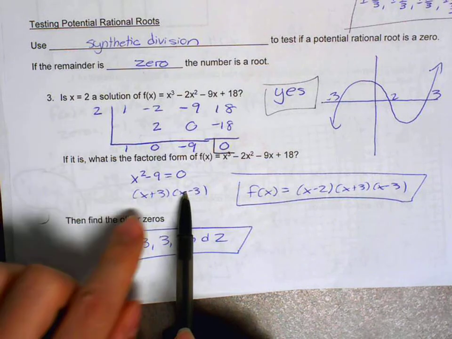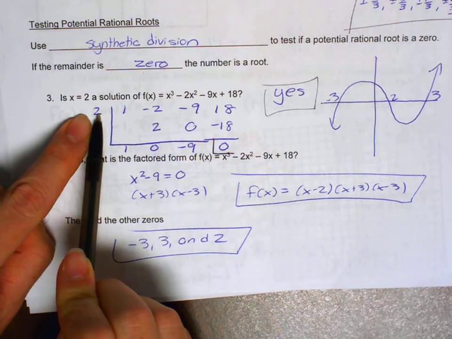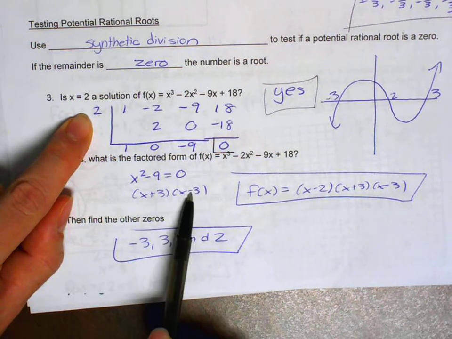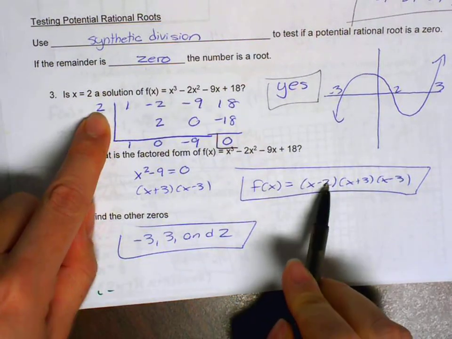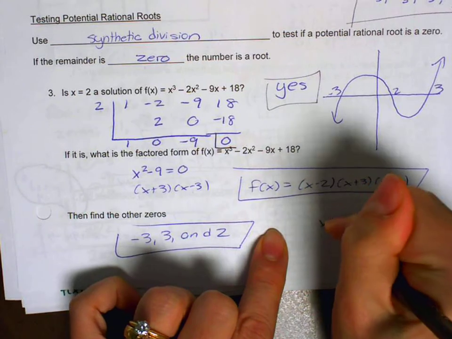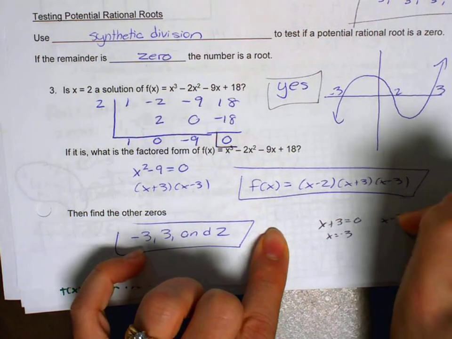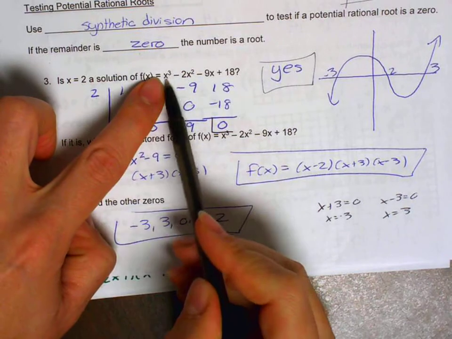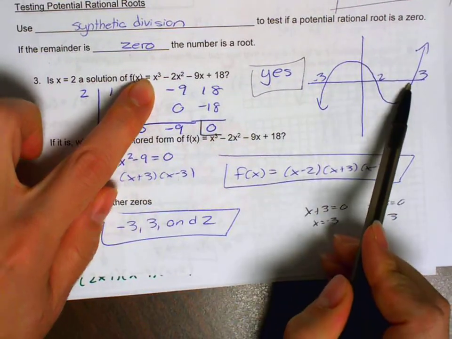So my factored form is this 0 from up here. Don't forget about this one. You've got to turn that into a factor by adding x and switching the sign, and then these are my other 2 factors. And to get my zeros, well, I already have that one up there, which is 2. These zeros, set them equal to 0 and solve. So my 3 zeros are negative 3, 3, and 2. And I'm supposed to have 3 because it's x cubed, so I don't have any imaginary ones on this one. I have my 3 real solutions.